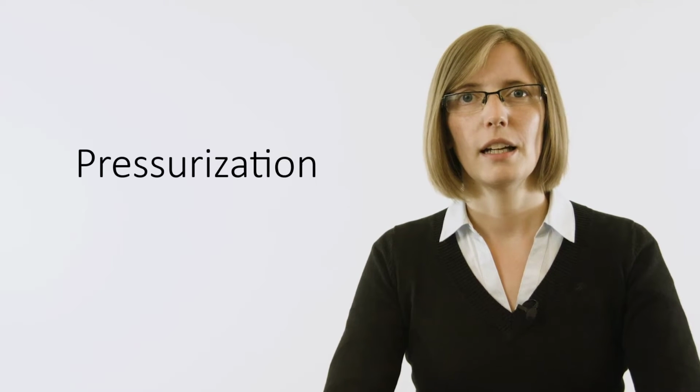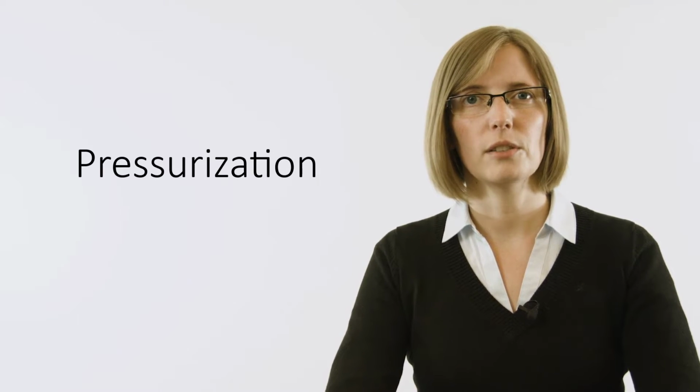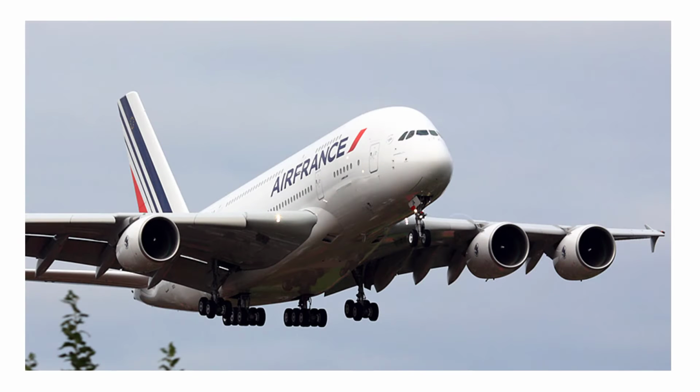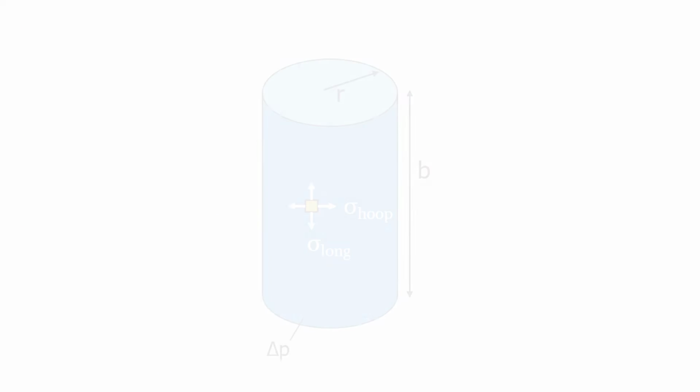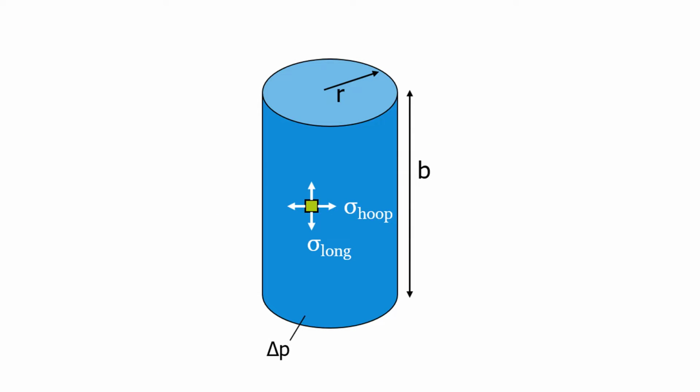In this lecture, I want to focus on the first loading case, a specific loading of the fuselage, pressurization, and more specifically on how this loading translates into stresses in the fuselage. To evaluate the stresses in the fuselage due to pressurization, we first simplify the fuselage to a cylindrical, thin-walled pressure vessel, where a pressure is applied on the inner surface.